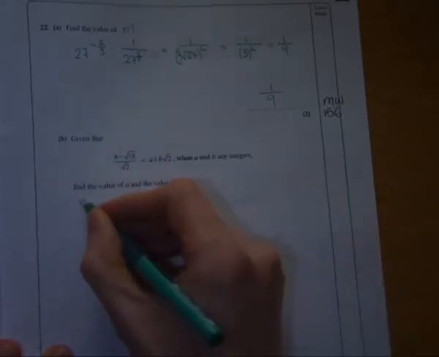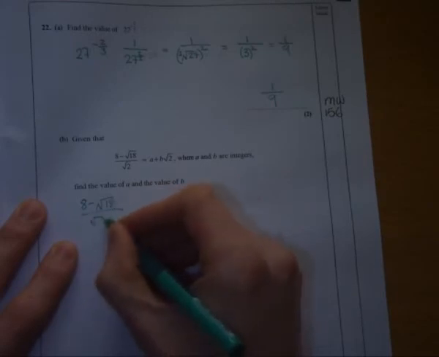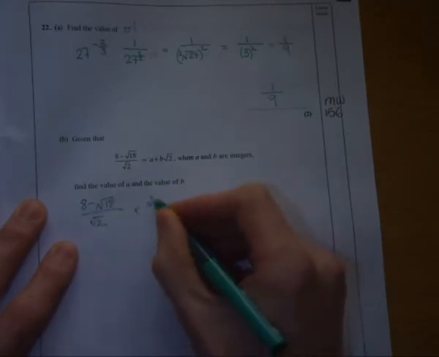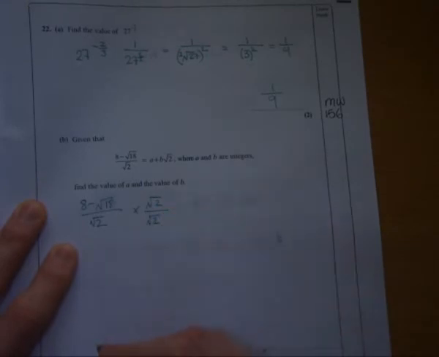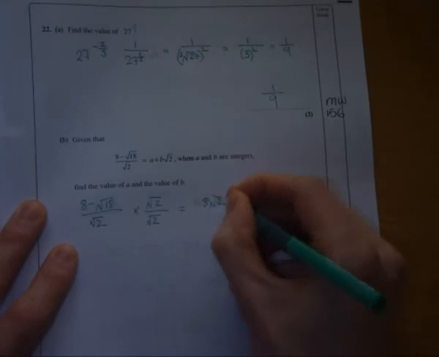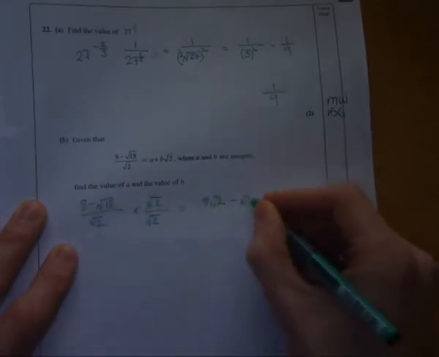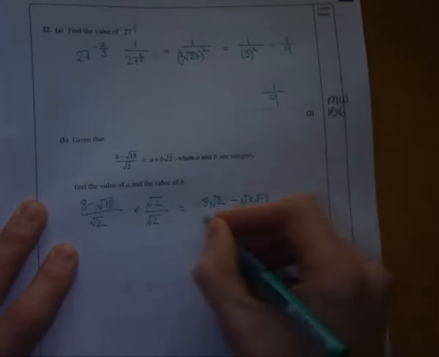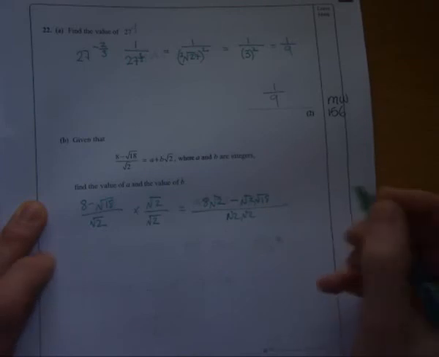So 8 minus root 18 all over root 2. I need to times the top by root 2 and also the bottom by root 2. That will give me 8 root 2, that's that root 2 times there, but I've also got times by the 18 as well, minus root 2 root 18 all over root 2, which of course is 2.